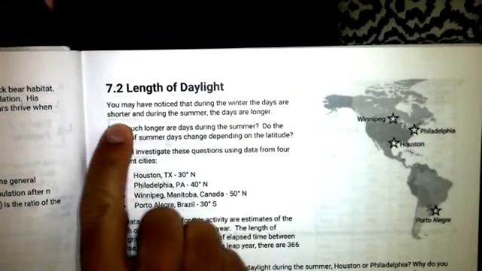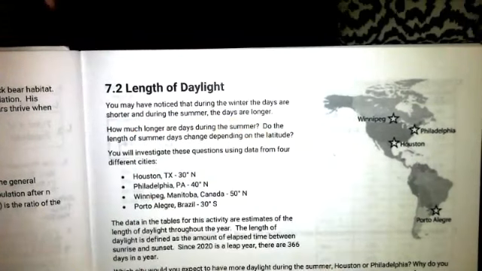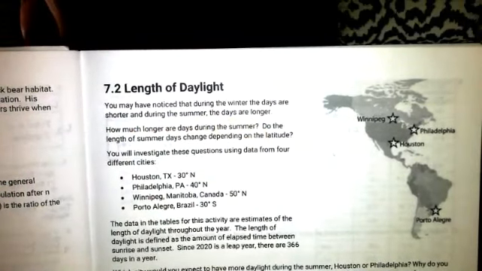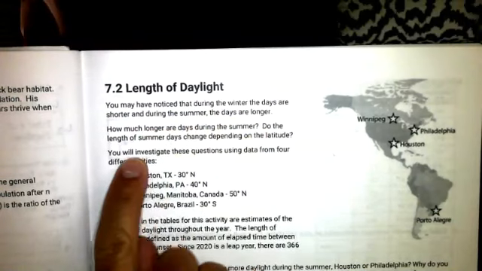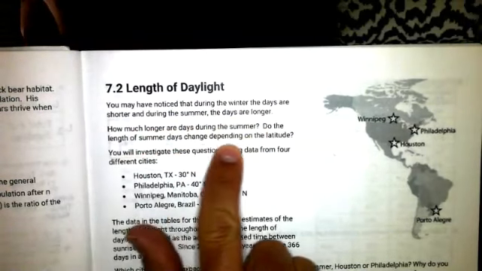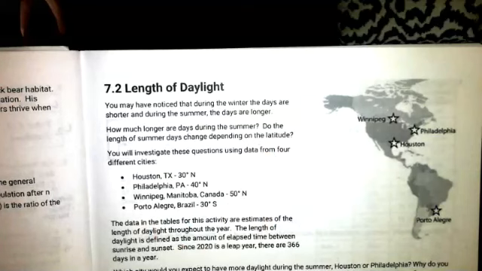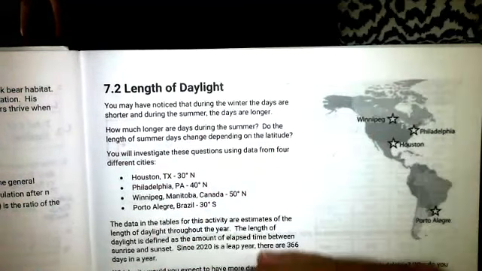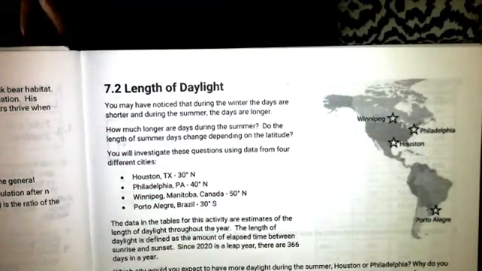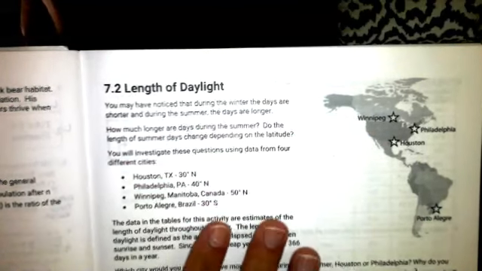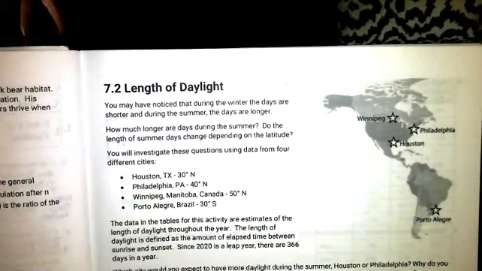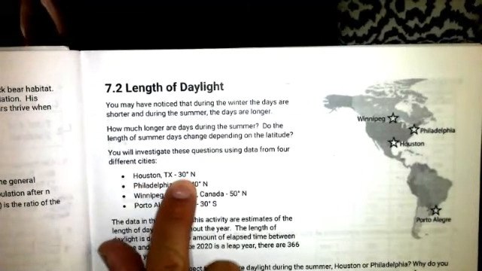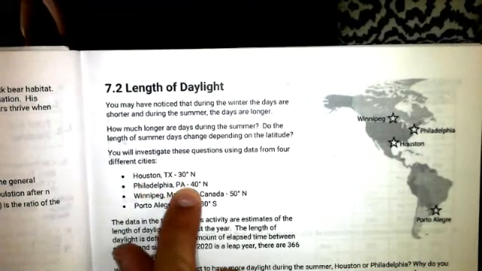Well, we're going to talk about how much longer days are during the summer, and do the length of summer days change depending on the latitude. If you remember, latitude is how far north or south you are from the equator. We're going to talk about 3 cities in our booklet here, and then you're going to do 3 cities on your own for a project. The first city we're actually talking about today is Houston, Texas, approximately 30 degrees north. And then in the next couple of videos, we'll talk about Philly and Porto Alegre in Brazil.